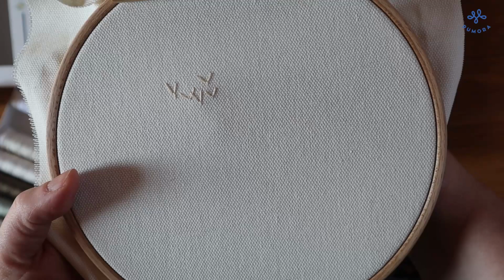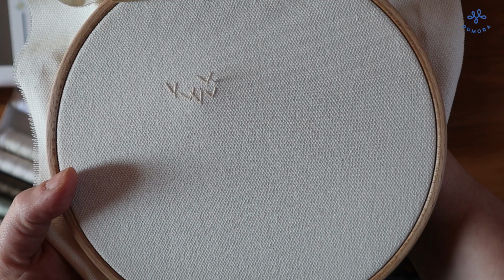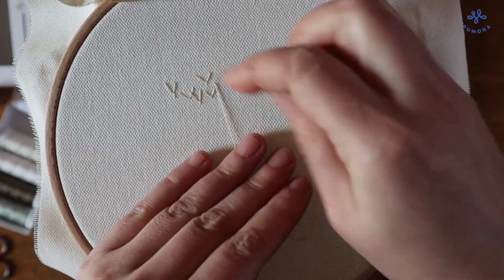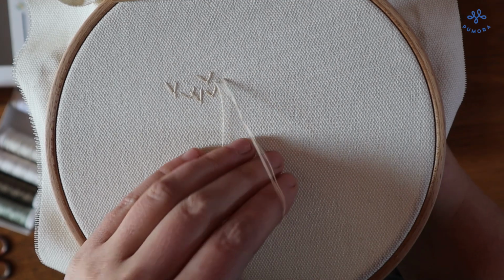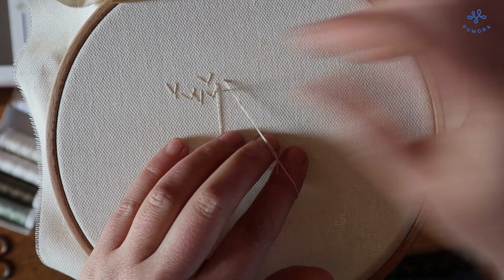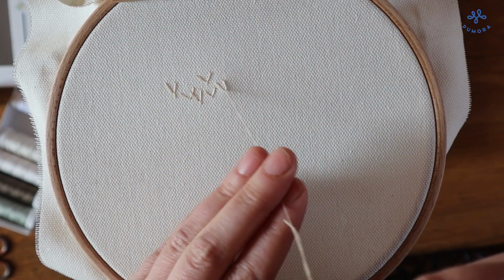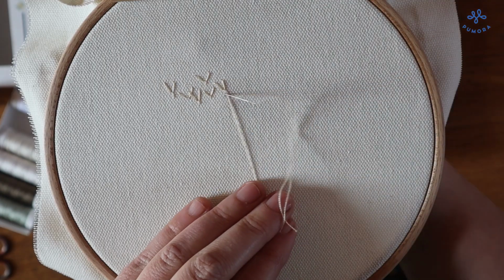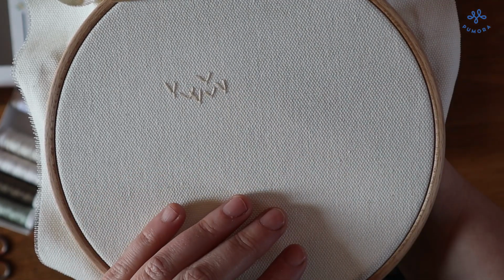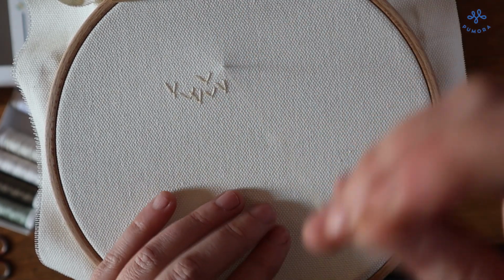So the stitch I have done right now was the classic shape, and the one I'm stitching right now is also a very classic shape, but I'm alternating the stitch width for this particular motif.